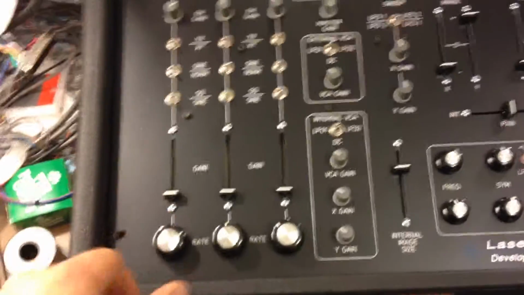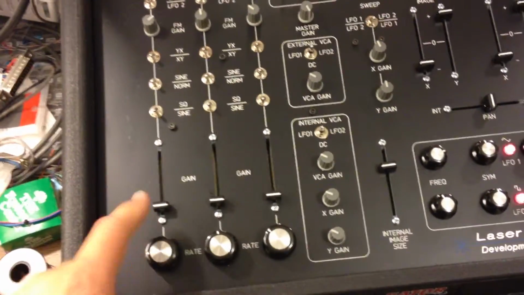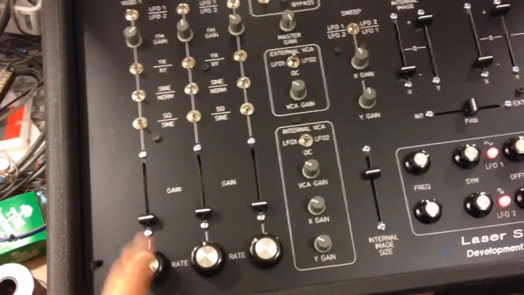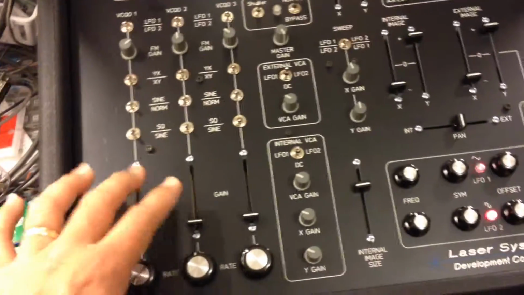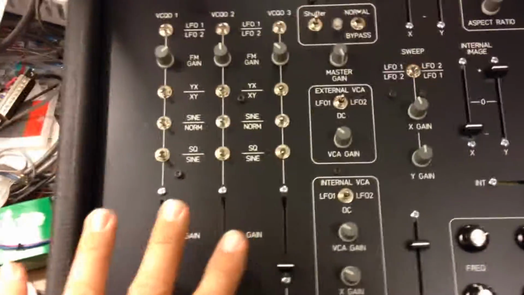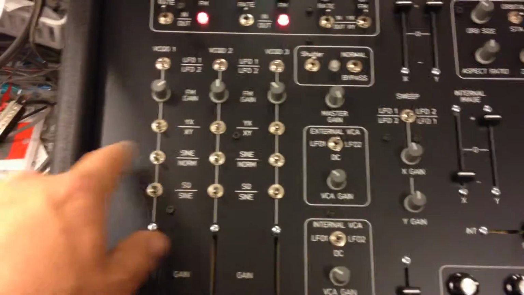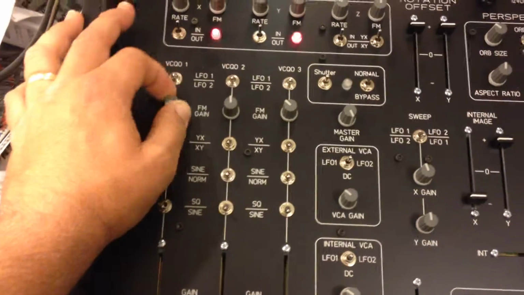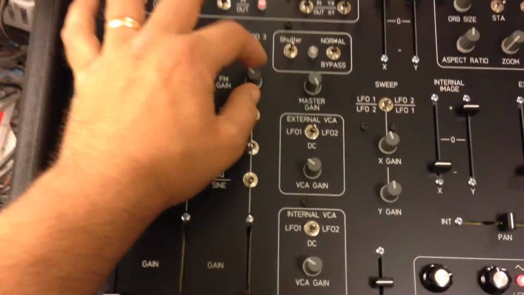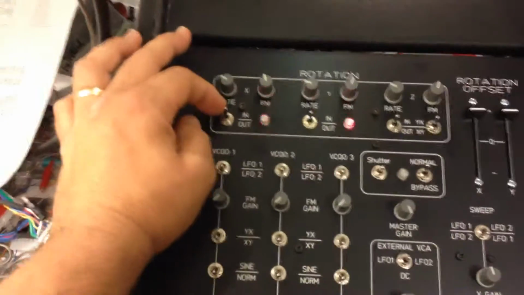So where you want to start with the three oscillators, you can't really do anything with these since they're multi-turn pots. You don't really know where center is on these, but you can at least bring the gain slider all the way down so that they're not outputting anything to the scanners. These really should all be in the down position. These flip switches. FM gain should be fully counterclockwise, like so. These can be in the down or up position, it doesn't matter.